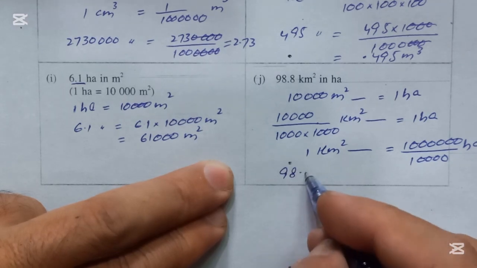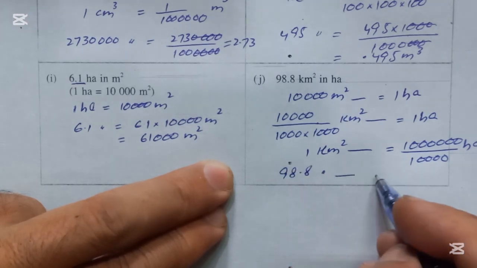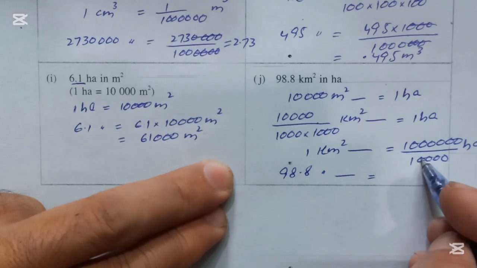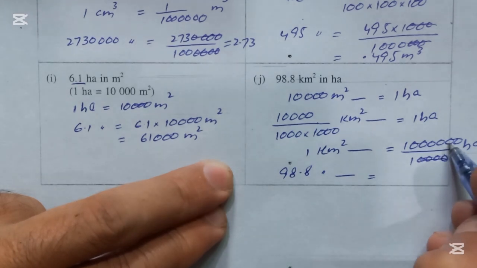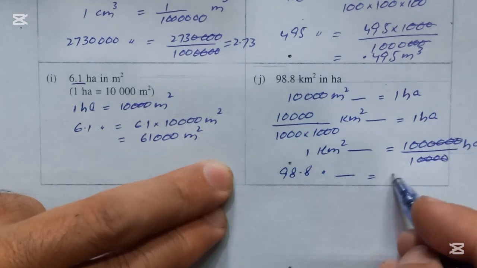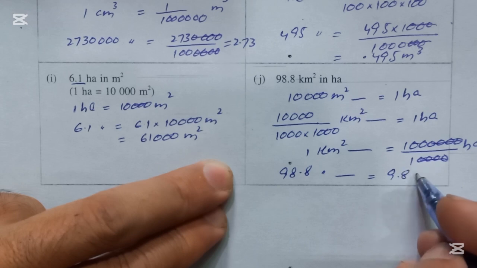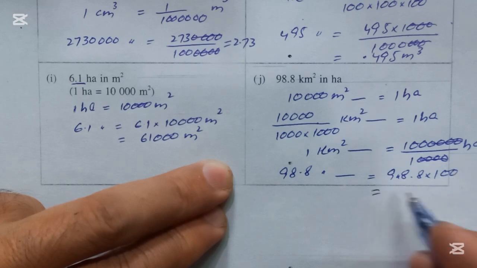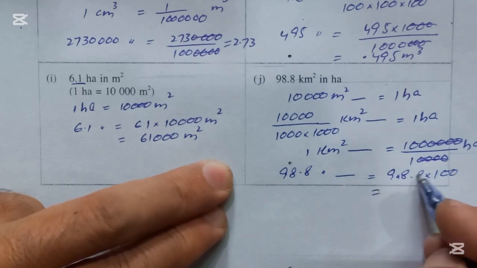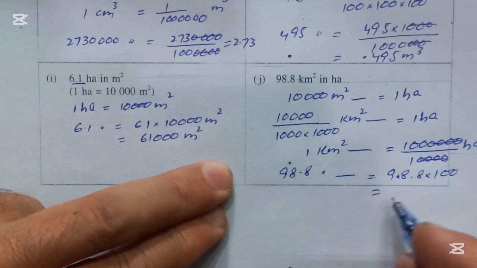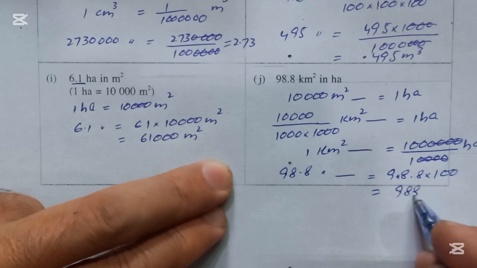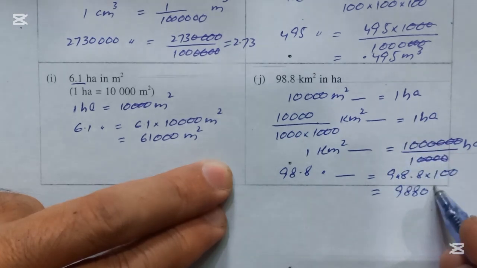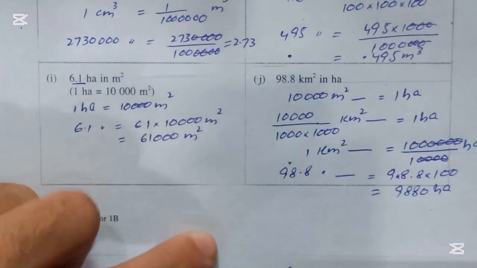So multiply 98.8 on both sides. So these 4 zeros will be cut, 1, 2, 3, 4, and 98.8 will be multiplied with 100. So the point will move 2 places towards the right. So 9880 hectares. So this is the answer.